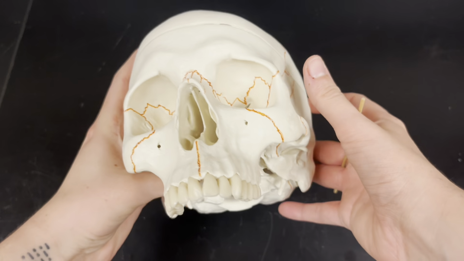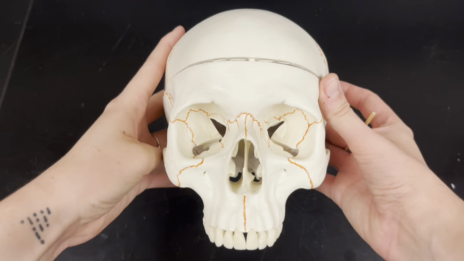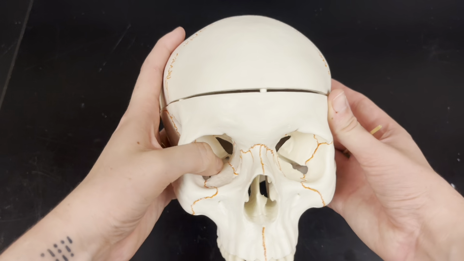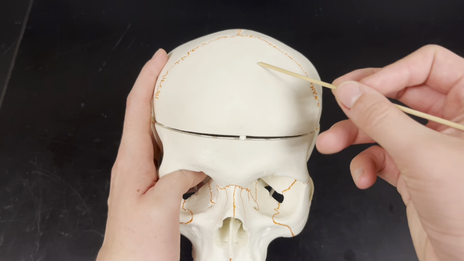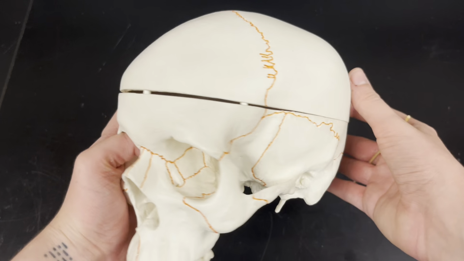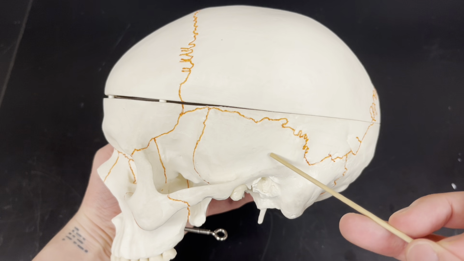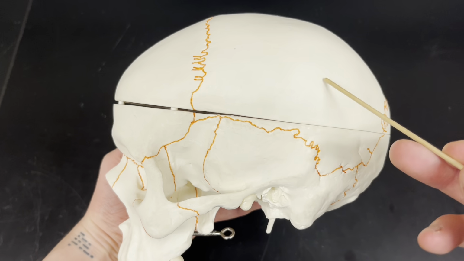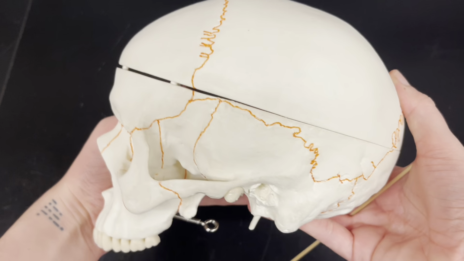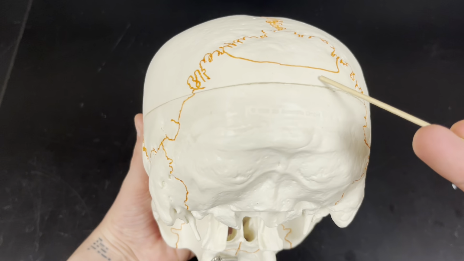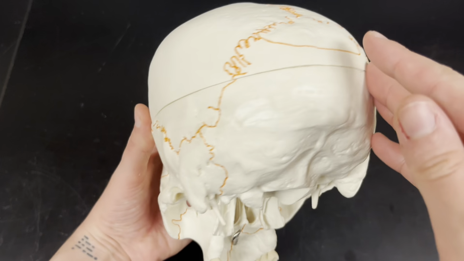All right, next, let's talk about the bones that make up the structure of the skull. To start us off, we're going to have our frontal bone. Next, we're going to have our temporal bone and our parietal bone. Moving back here, we're going to have our occipital bone.